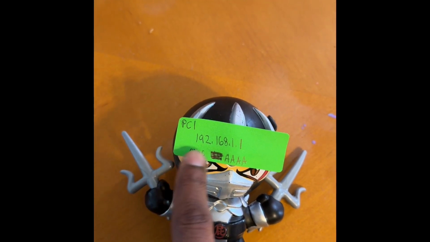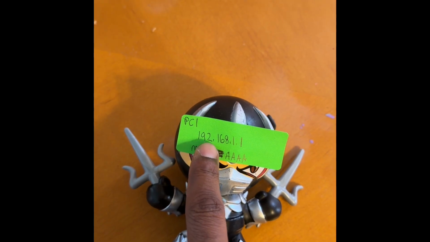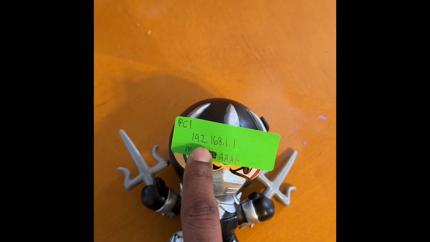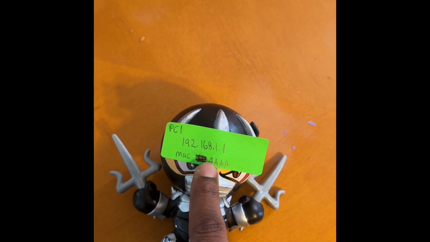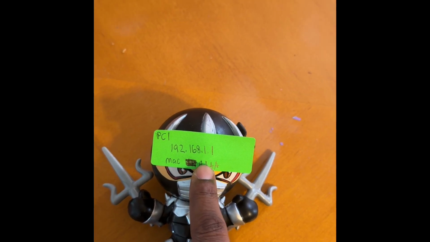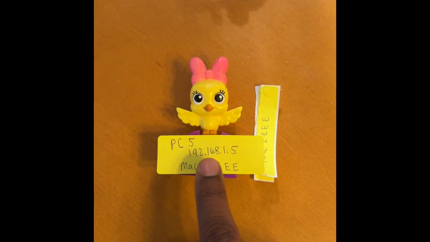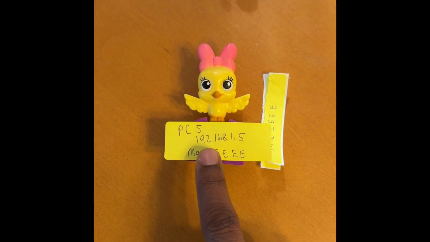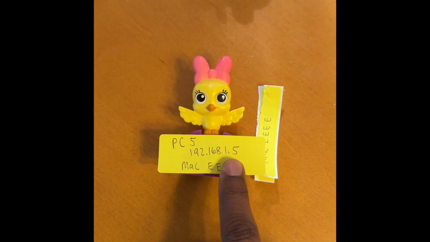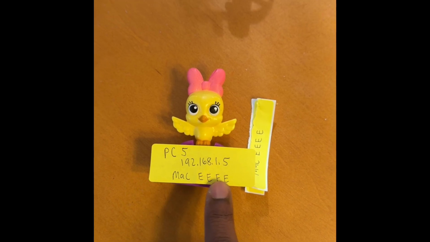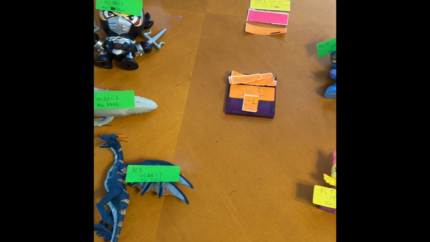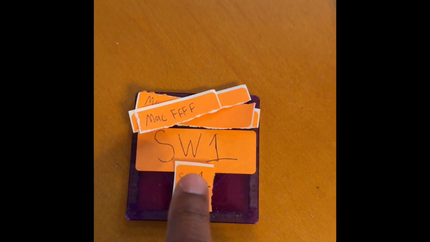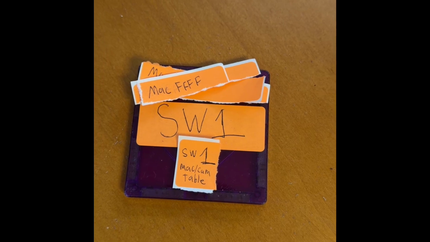Now, if PC1 is trying to contact PC5, so 192.168.1.1, and has a MAC address of AAAA, and is trying to communicate to PC5, 192.168.1.5. The MAC address is EEEE. Now, ARP is to line up the IP address and the MAC address. The switch does the ARP request. Now let's see how ARP really works.